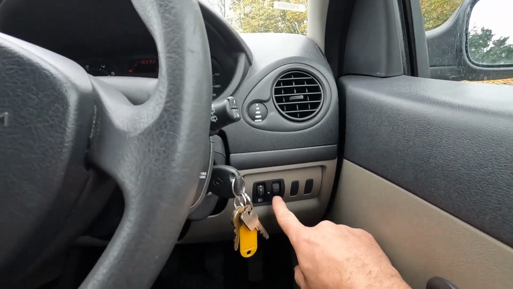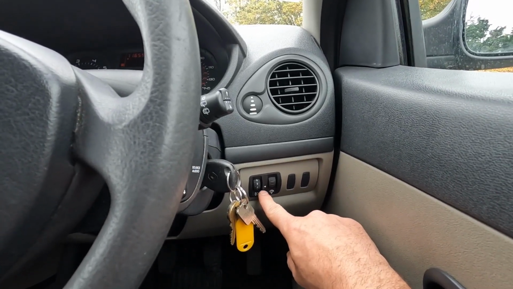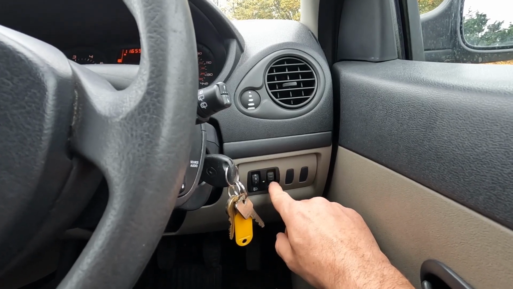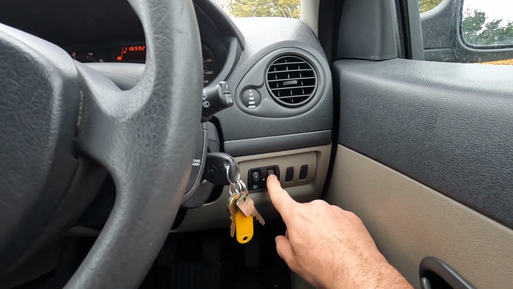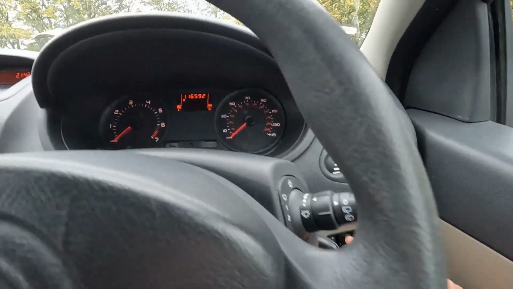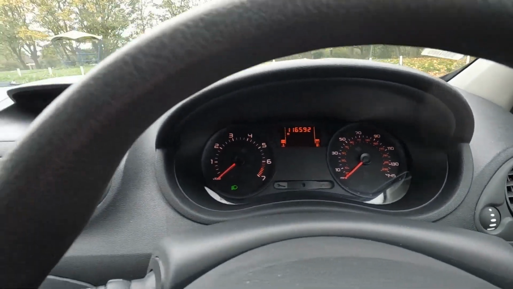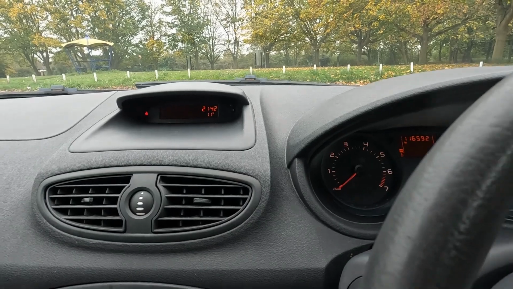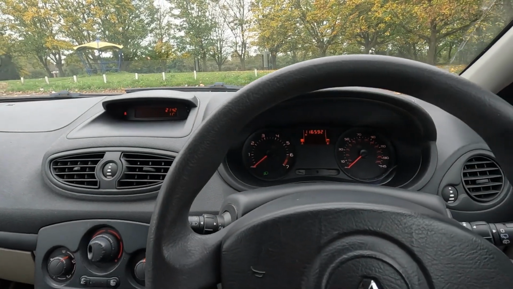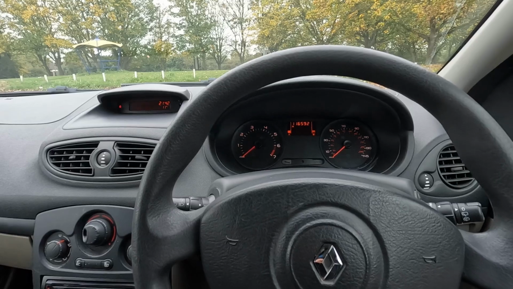So just over the right hand side here, we've got a couple of toggle rollers. We're just going to roll the one there, and you can adjust it forward and back. If I do it all the way up, that's made the dashboard bright again. So what you'll end up doing is finding where it's the right brightness for you.